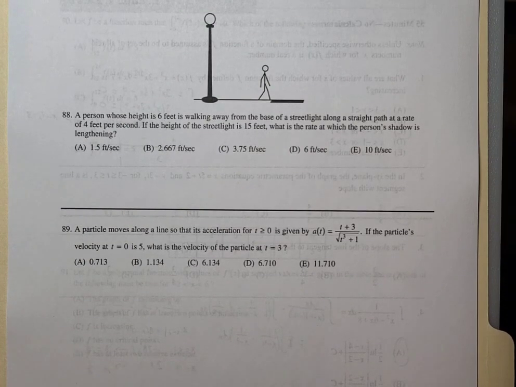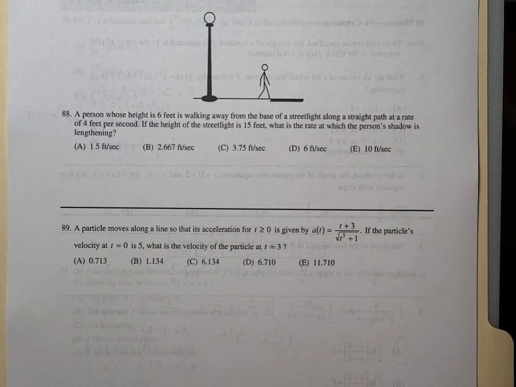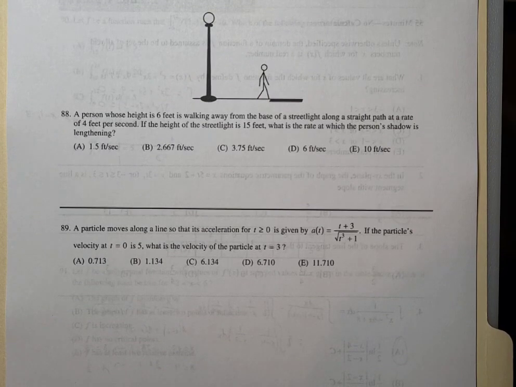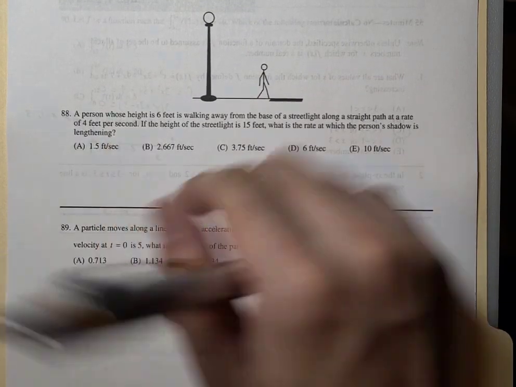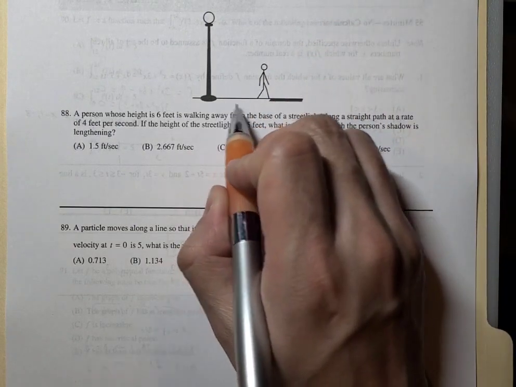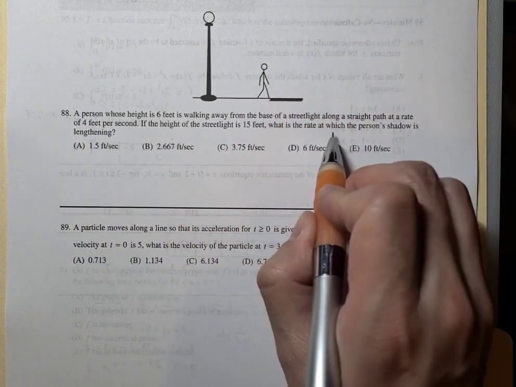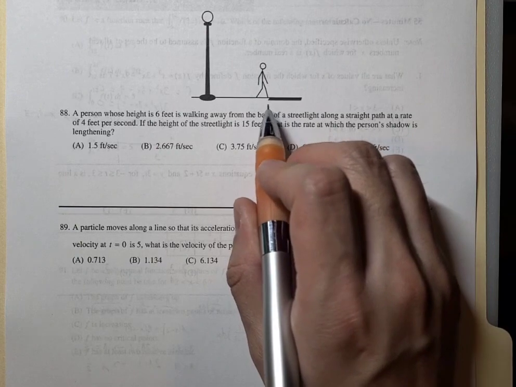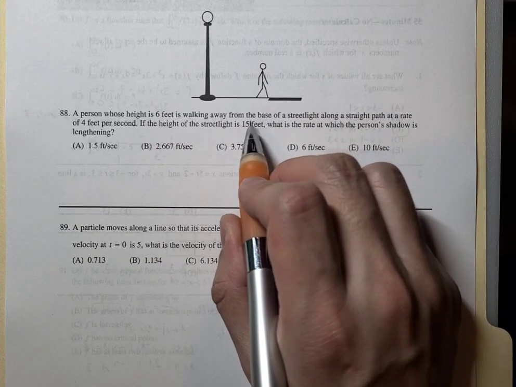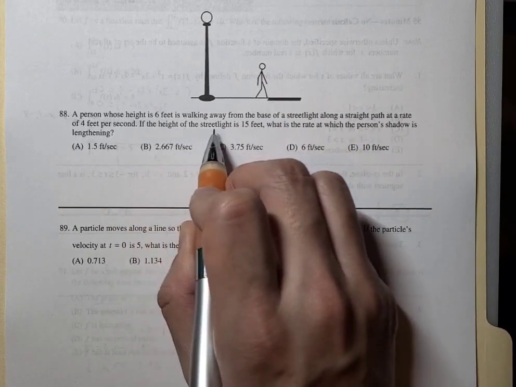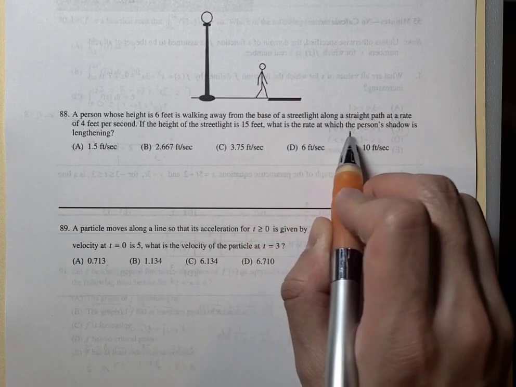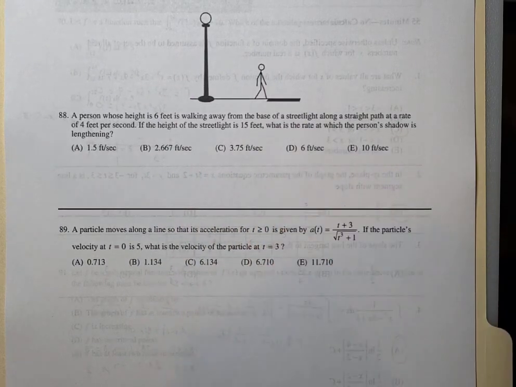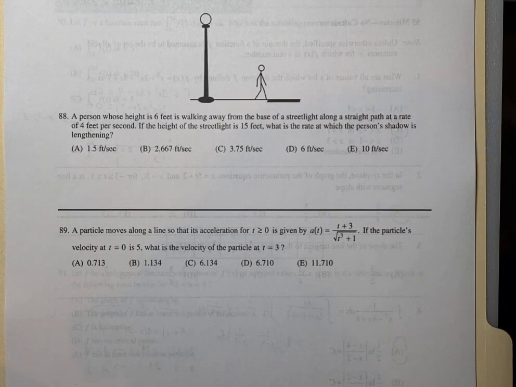Alright, a person whose height is 6 feet is walking away from the base of a street light along a straight path at a rate of 4 feet per second. So let's call this guy, okay, let me just finish reading first. If the height of the street light is 15 feet, what is the rate at which the person's shadow is lengthening? Okay, this sounds like one of those similar triangle problems, which I don't like, but that's okay.